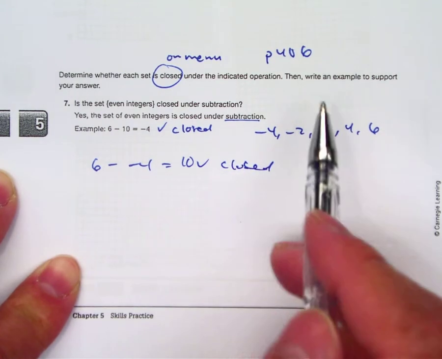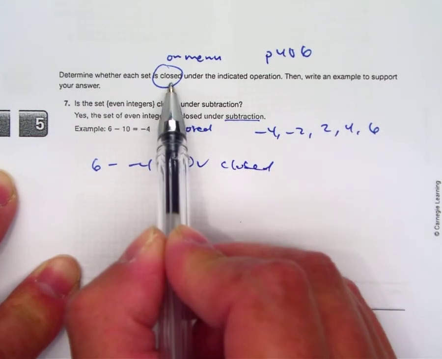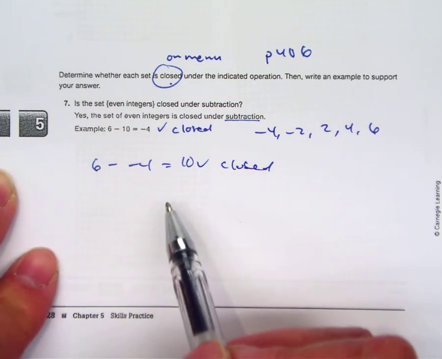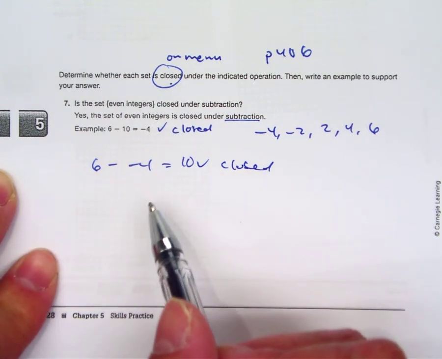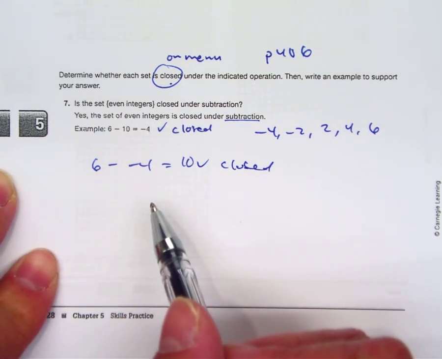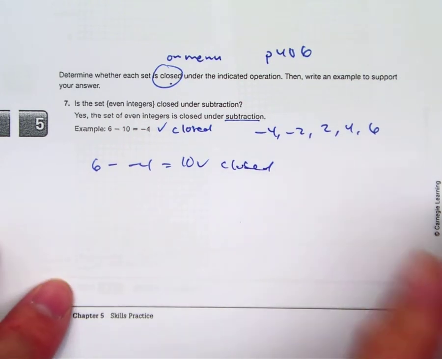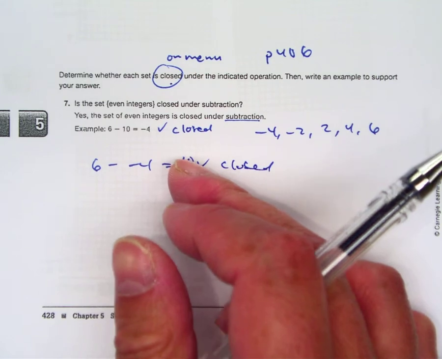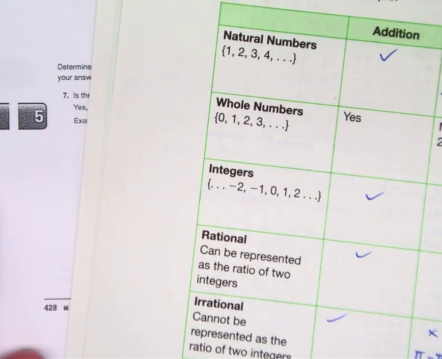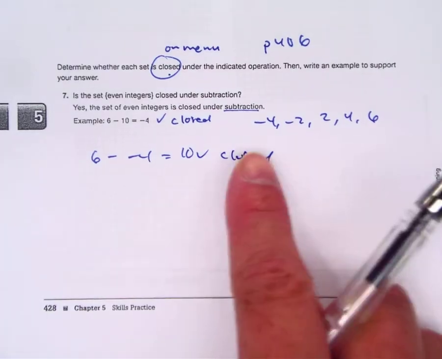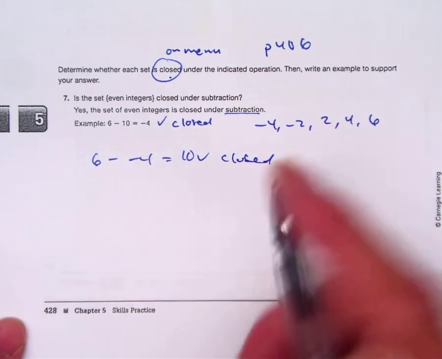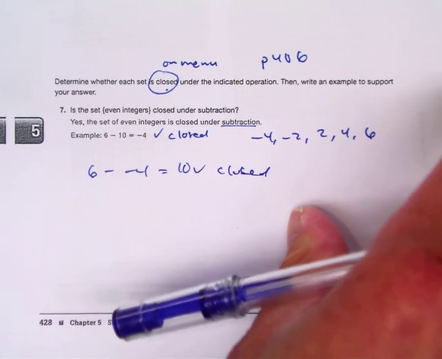And what you're trying to do is to test if it's closed or not, you're trying to think of the counterexample that makes it wrong. To make it wrong, right? So that's how you do question number 7. Look back at your list to help you, look at your definitions of your real number system, and then write out those numbers that might help you, and then look at the math operation.